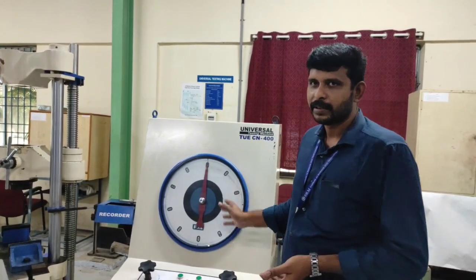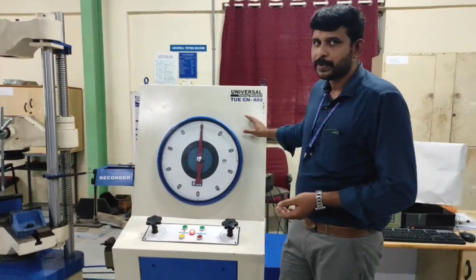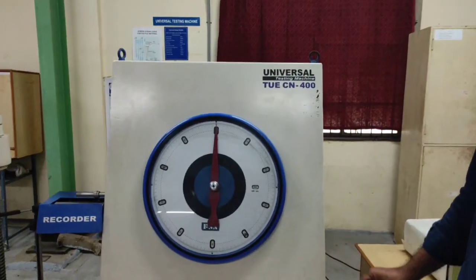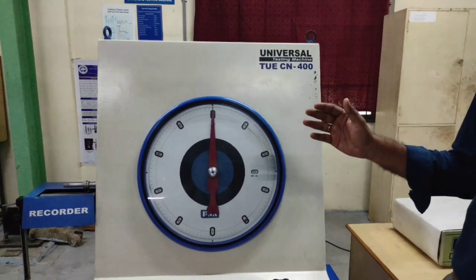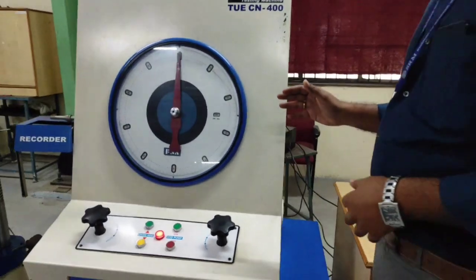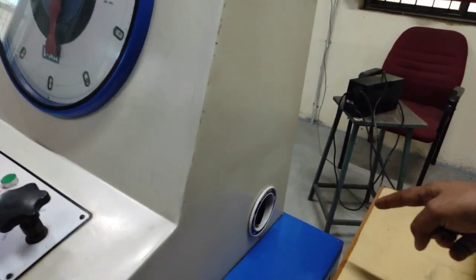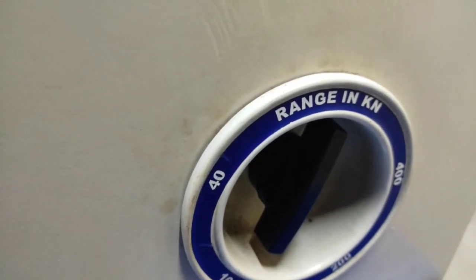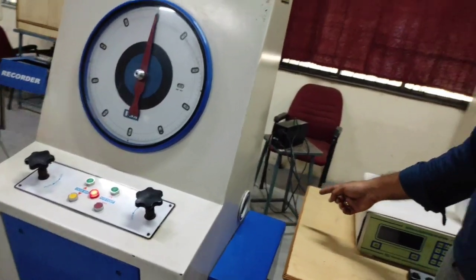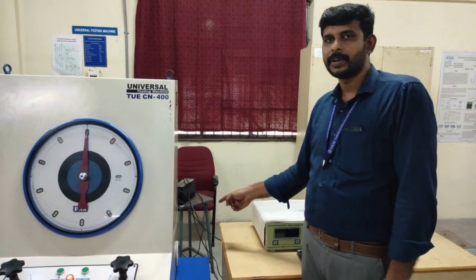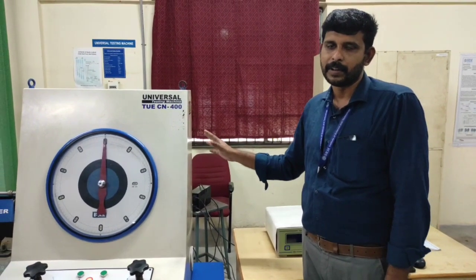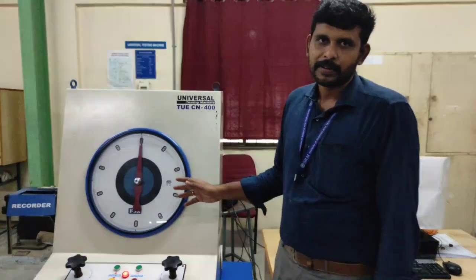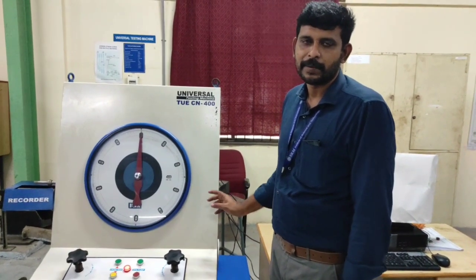Now with respect to the machine, this is a universal testing machine which has a maximum capacity of 400 kilonewton, out of which there are different ranges in which the load can be operated. The dial shows the total range of the machine, and the corresponding valve or needle shows the variations we can make use of: 40 kilonewton, 100 kilonewton, 200 and 400. So these are the four ranges in which the machine can be operated. Based on the specific material we are going to test, the range of load can be chosen accordingly.